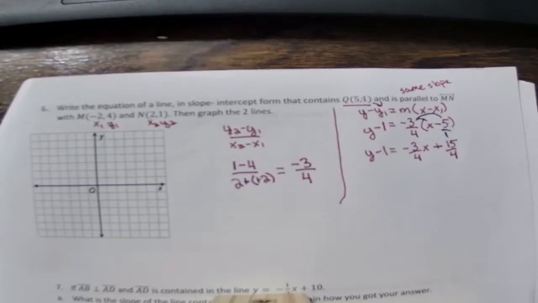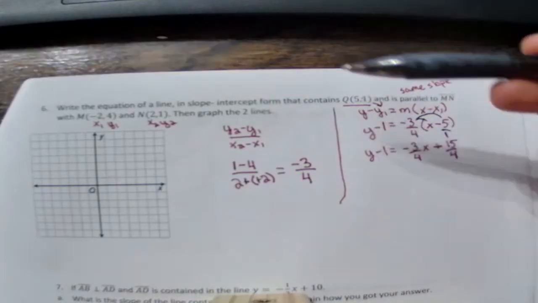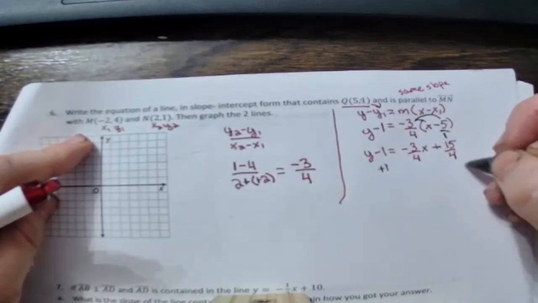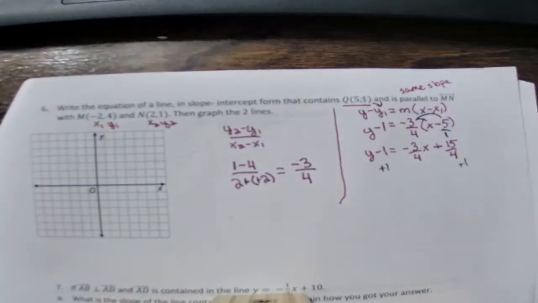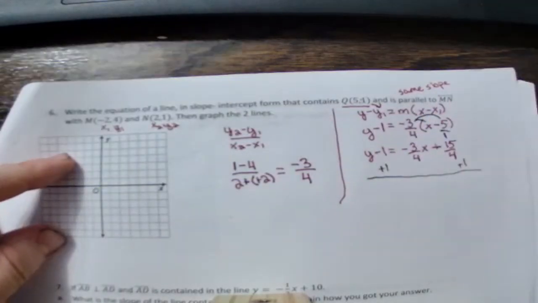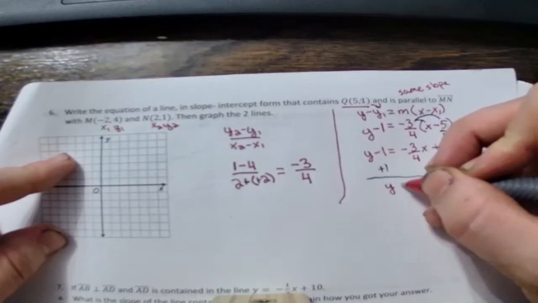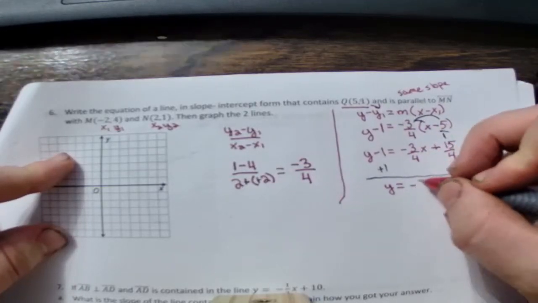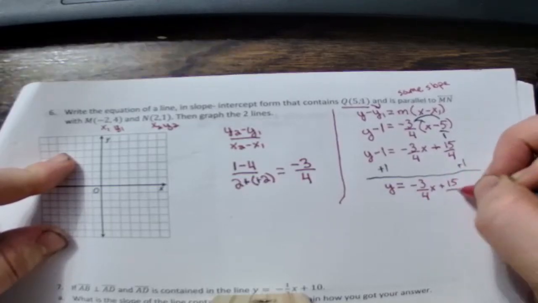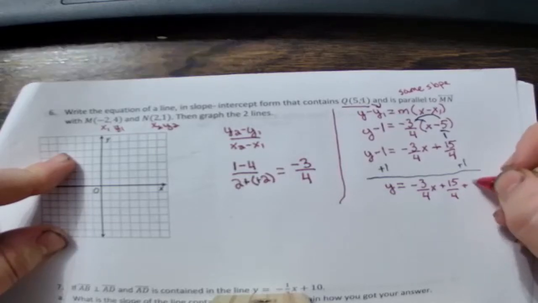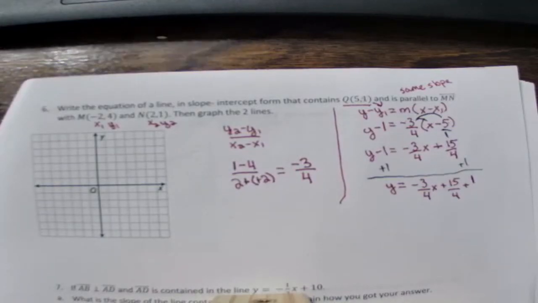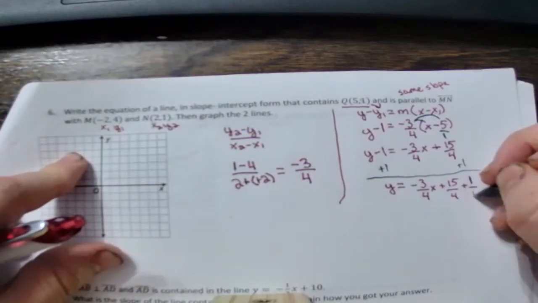But what I want to do now is, since they want it in slope-intercept form, y has to be by itself. So what I'm going to do is add 1 to both sides. And I'm going to rewrite it because a lot of people I've noticed in my class are not very comfortable with adding fractions. So y equals negative 3 over 4x plus 15 over 4 plus 1. Now, whenever you add fractions, you have to make sure they have the same denominator.